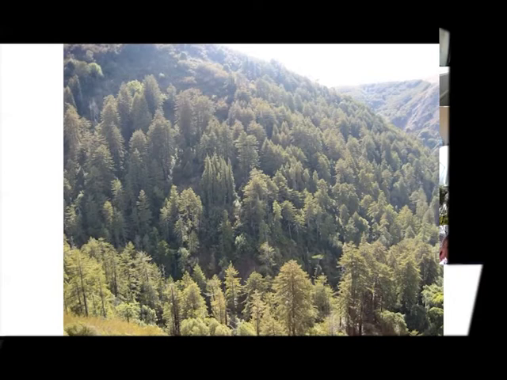It ends up in these deep valleys and so forth. But it does have relatively high shade tolerance. It can grow rapidly, and that helps it dominate in certain conditions, north-facing slopes and so forth.